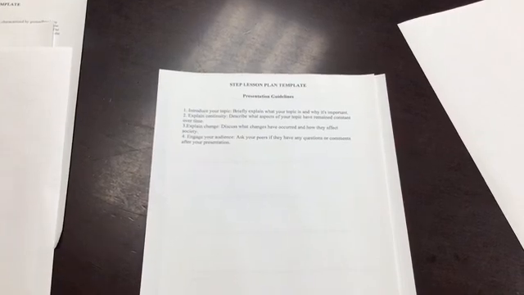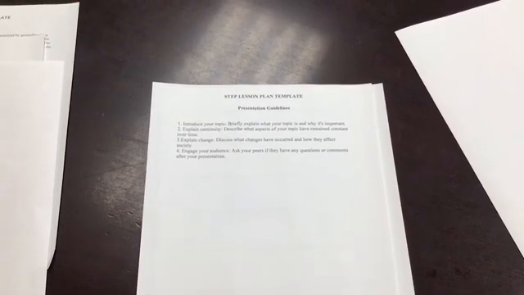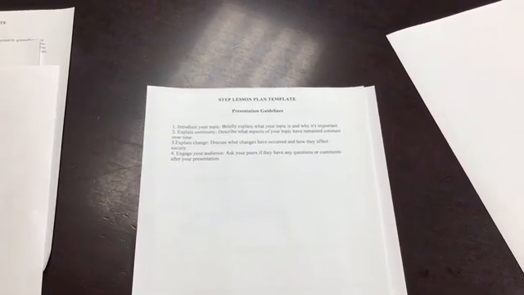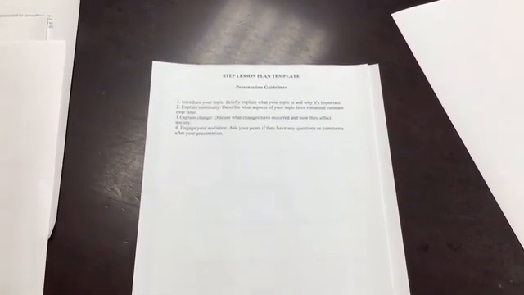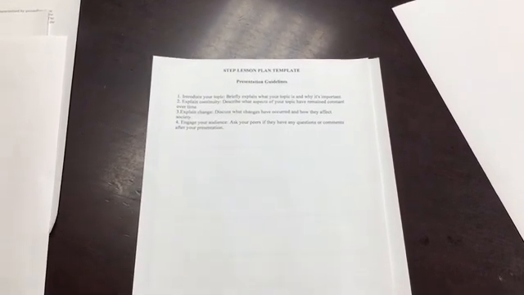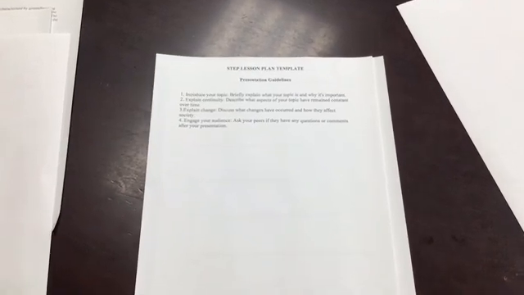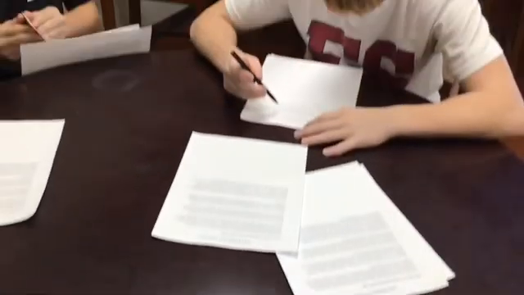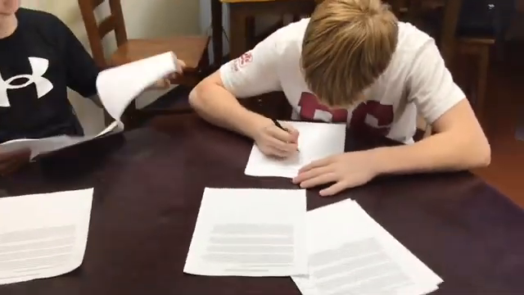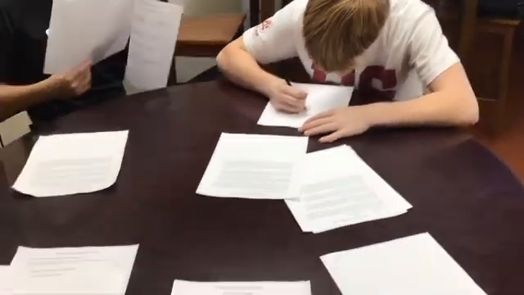Okay, so here's the presentation guidelines. So let's write a presentation. Introduce the topic briefly. Explain what your topic is and why it's important. So our topic is transportation. Why is it important? Transportation.